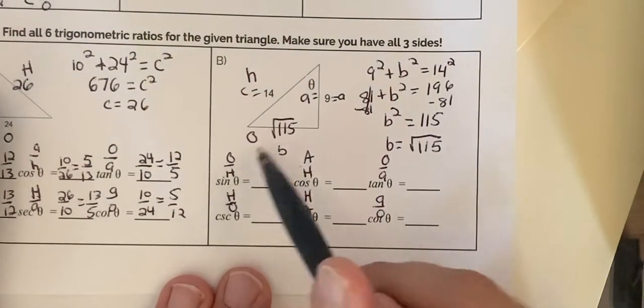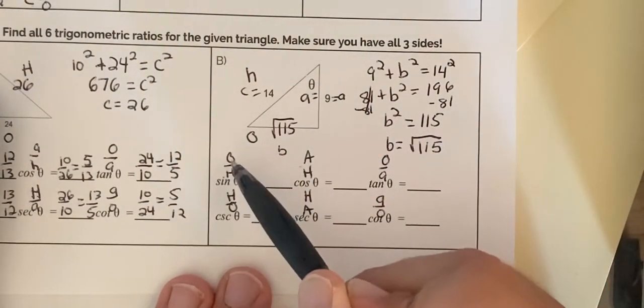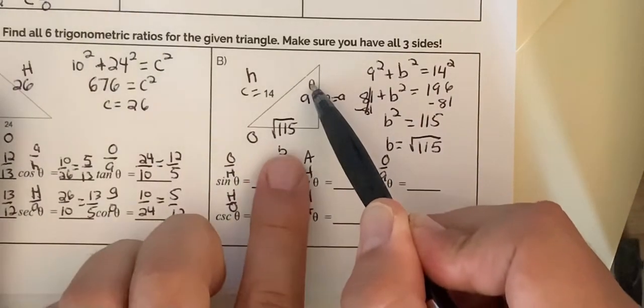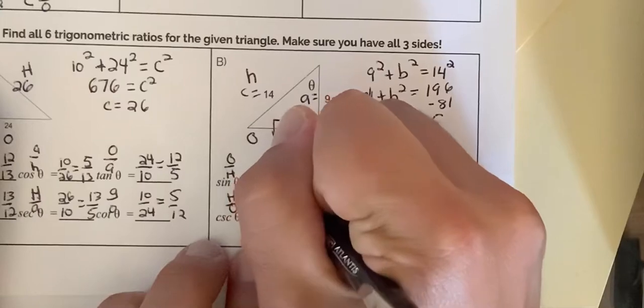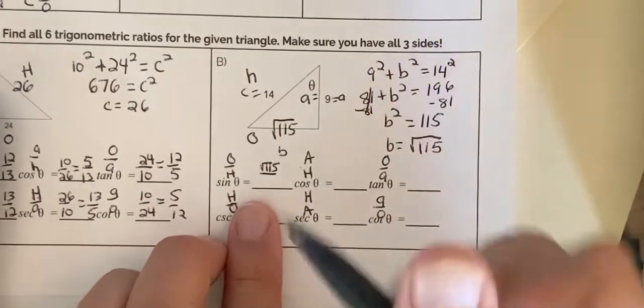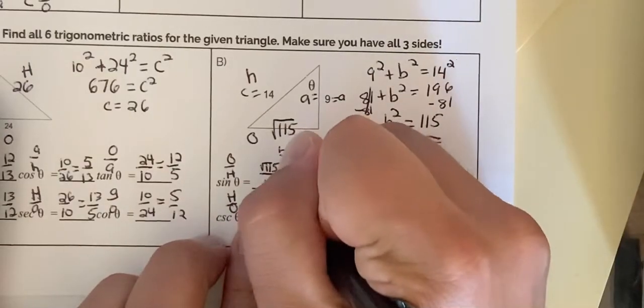And what I'm going to do is just fill these in. So here, if I'm starting from theta, the opposite is the square root of 115 over the hypotenuse, which is 14.